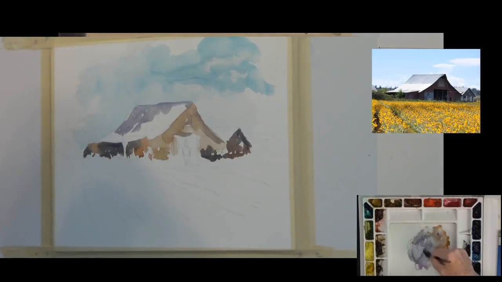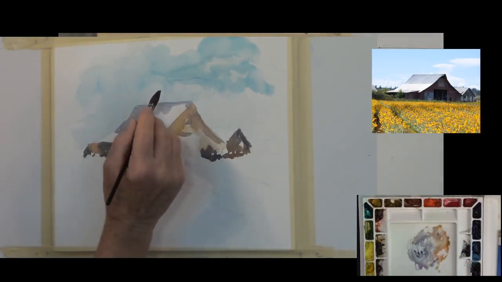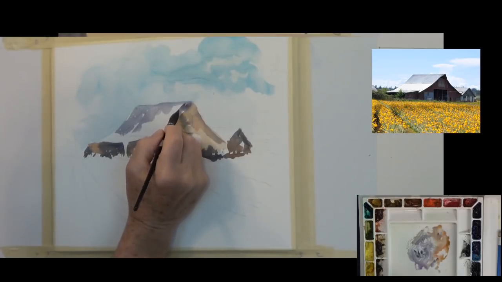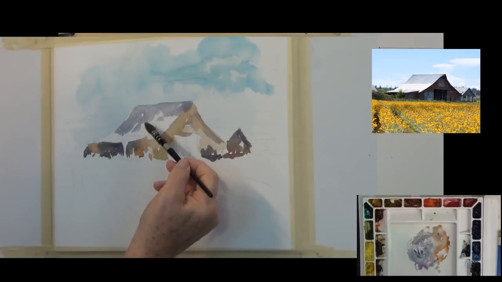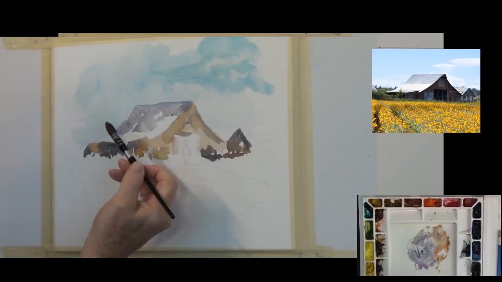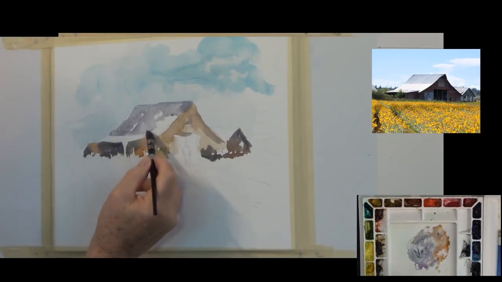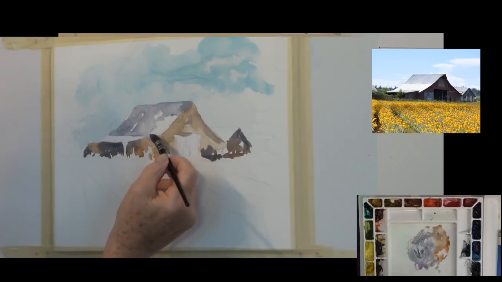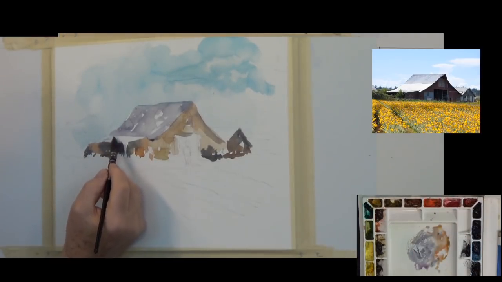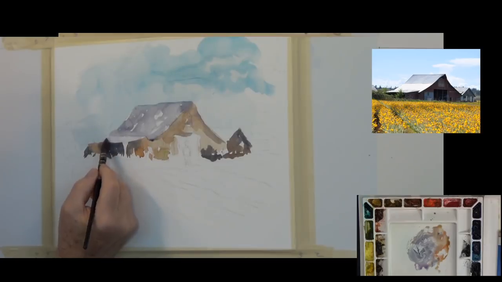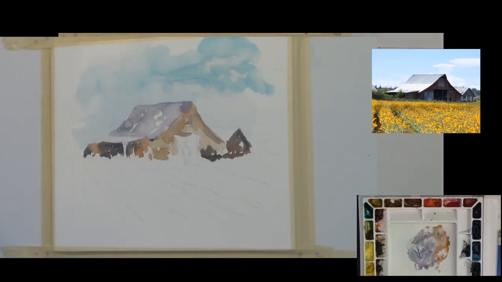A little darker up in that corner here. Let's just grab some more water, clear water, and just sort of bring it down. Soft edges, hard edges, rough edges. Something like that. This out here is going to be really light. Let's just use some clear water out of the brush and pull it over. And just a little bit of that light going on.